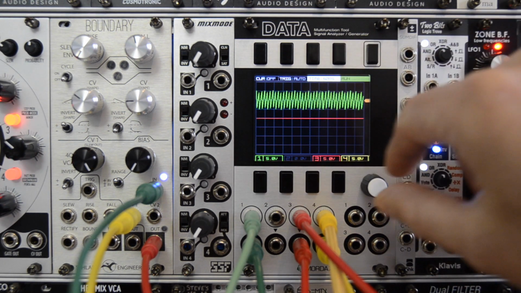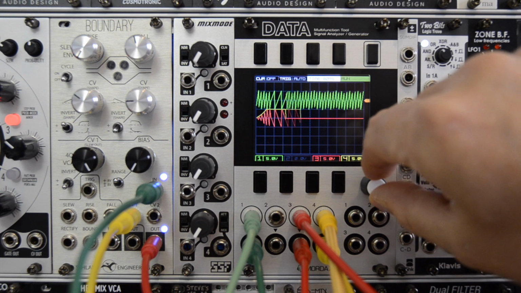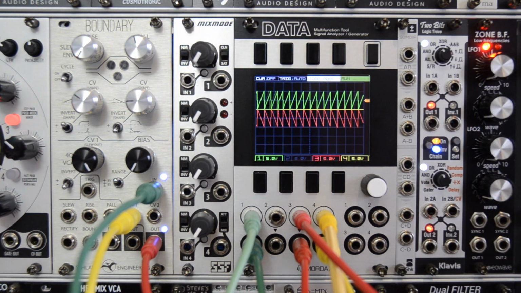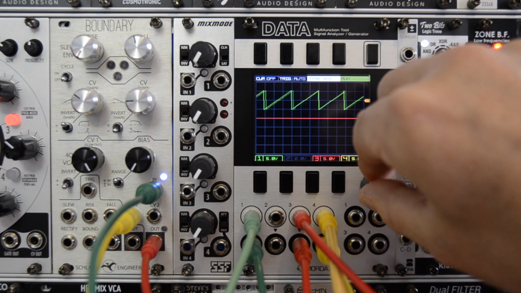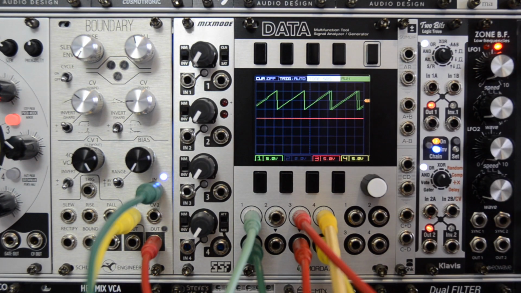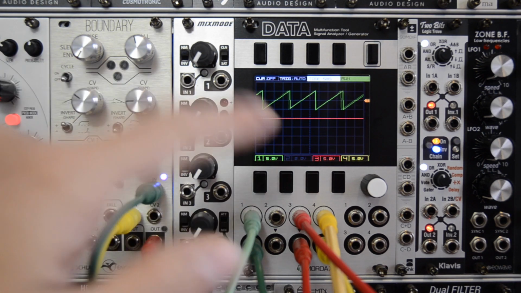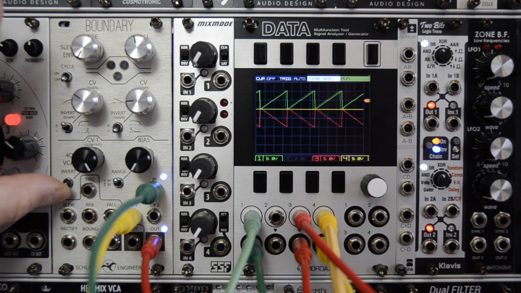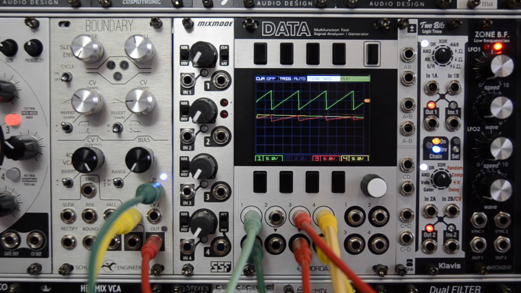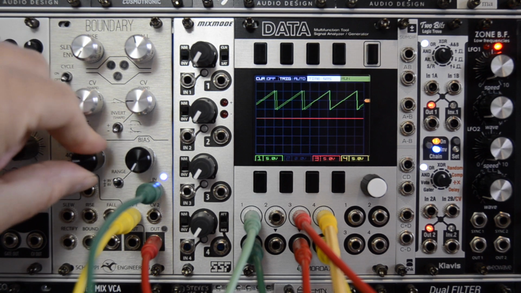Now the yellow line on the scope is still just the envelope that I'm sending in. So we're sending in a positive envelope, but you should be able to see that the output of Boundary is inverted. And if I flick this switch into the positive position, the signal coming out of Boundary is not inverted. Let me close this down.